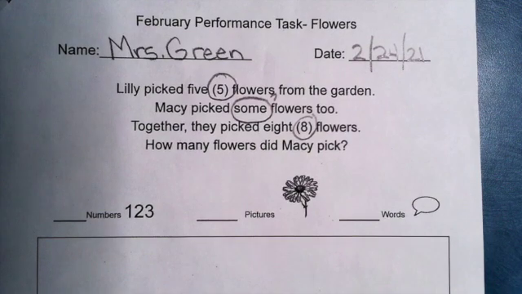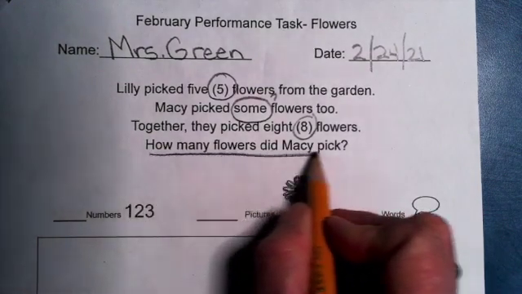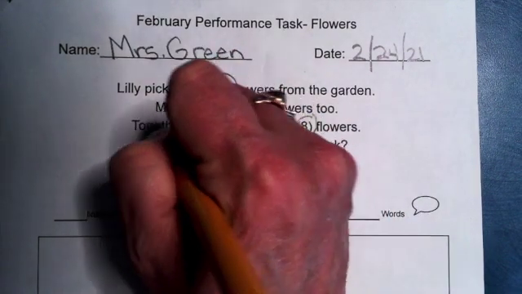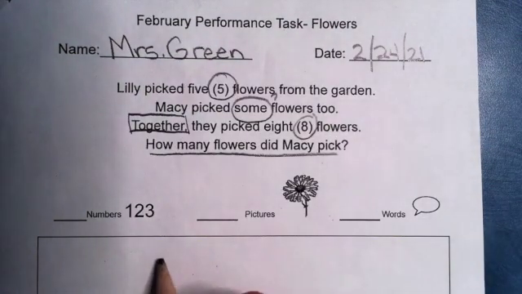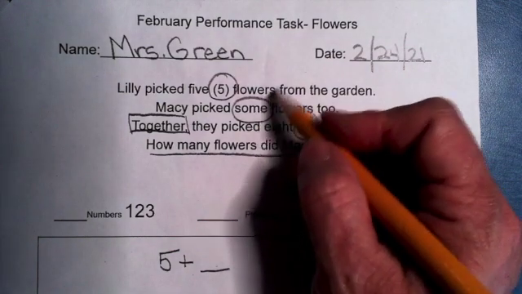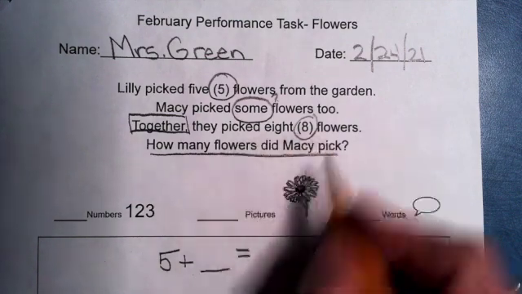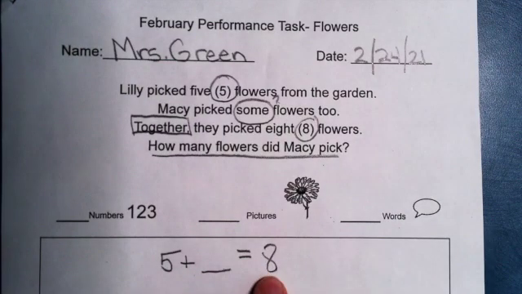So what I think I'm going to do here is I'm going to draw this out. The question is how many did Macy pick, right? And the action word that we need to box is together, because that means we're going to be adding things together. So let's look at what this looks like. If Lily picked 5 and Macy picked some, we don't know what some is. That's the question, right? That's a blank. But together they picked 8. So 5 plus some number equals 8.